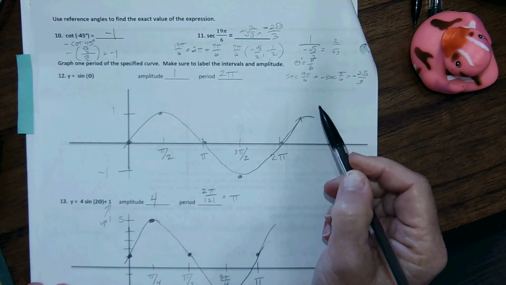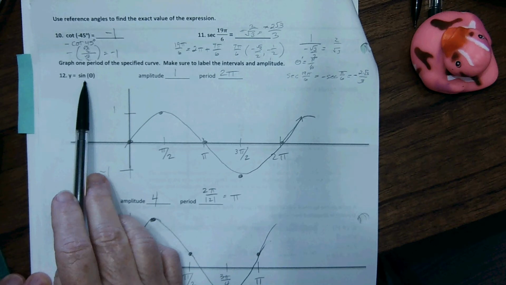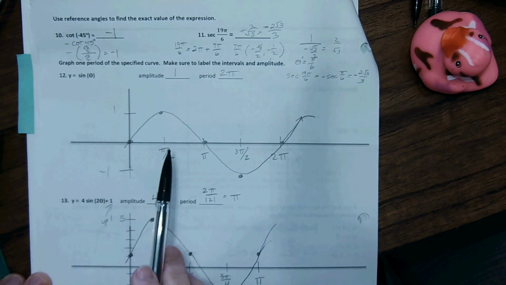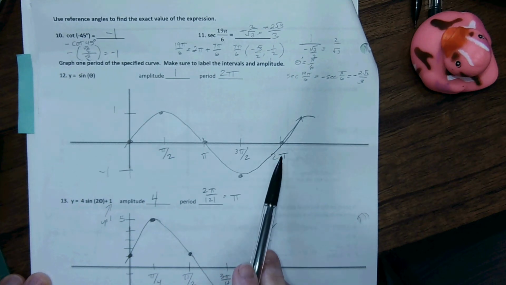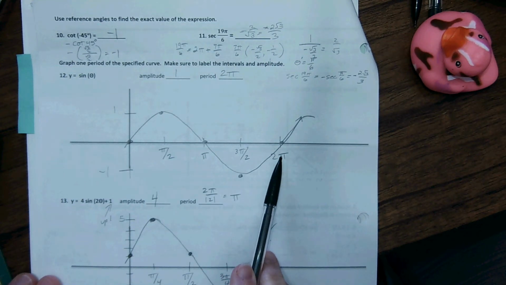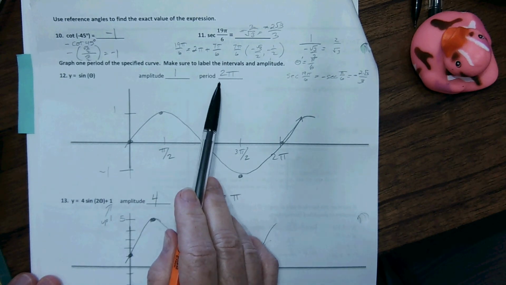Now for graphing, you will have to graph one function on your test. Let's take a look at doing a couple of these. Here's the sine of theta. To get these points, pi over 2, pi, 3 pi over 2, and 2 pi, I look at the y value of my unit circle. My amplitude is 1, my period is 2 pi.